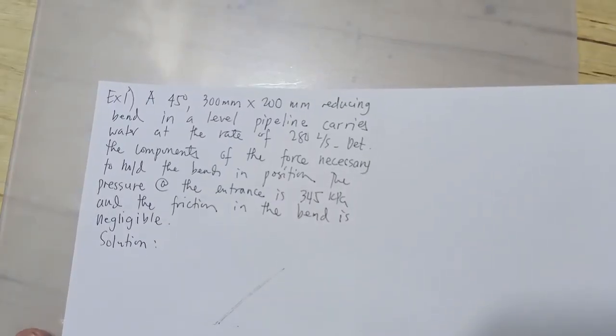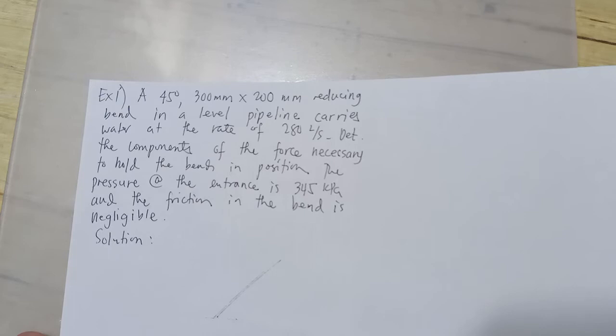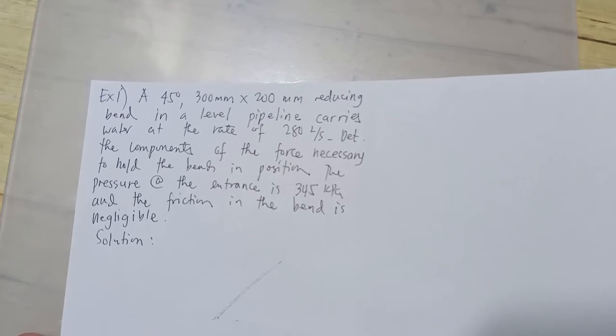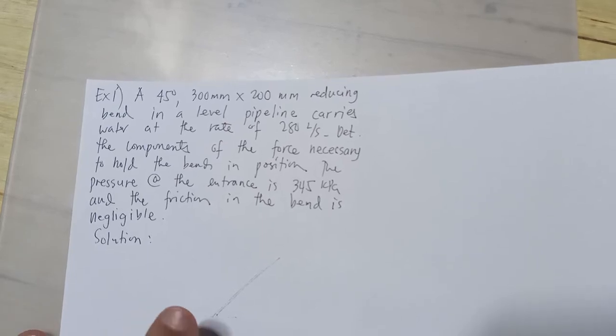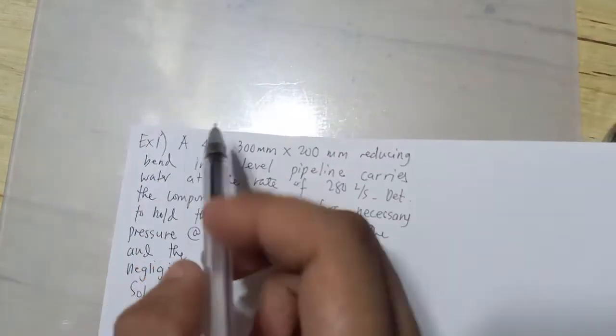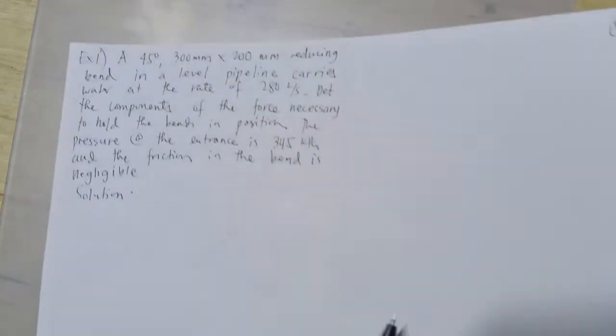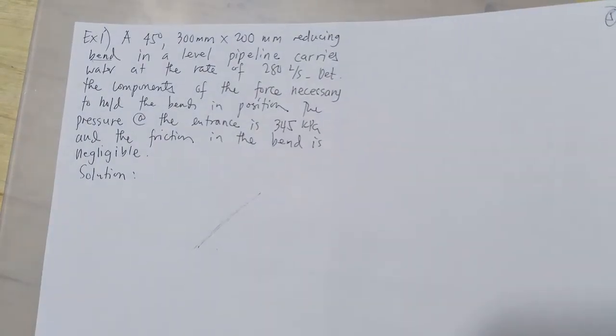So the example is a 45 degrees 300 millimeter by 200 millimeter reducing bend. So correct the word, no? Bend, hindi bend. So reducing bend yun. In a level pipeline carries water at the rate of 280 liter per second. Determine the components of the force necessary to hold the bend in position. The pressure at the entrance is 345 kilopascal and the friction in the bend is negligible.